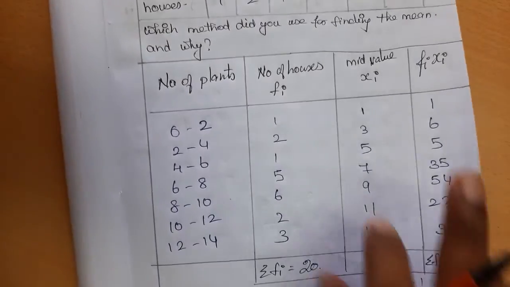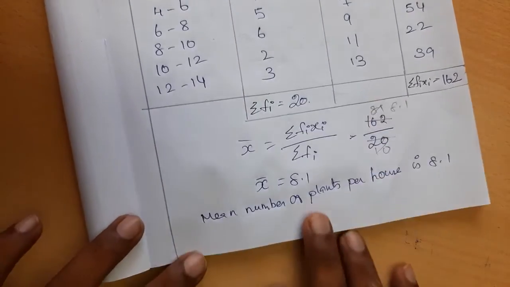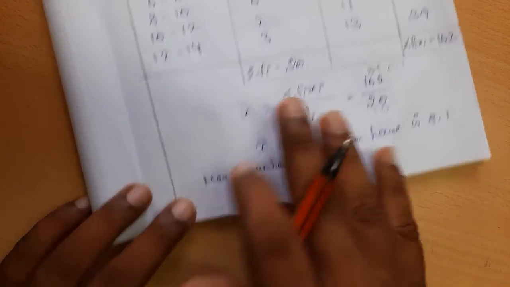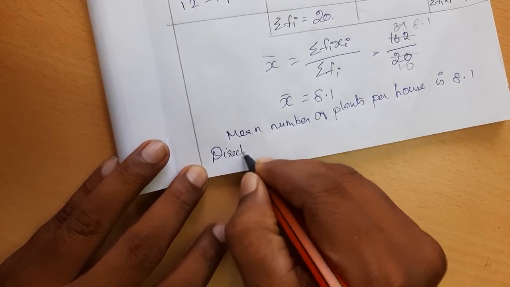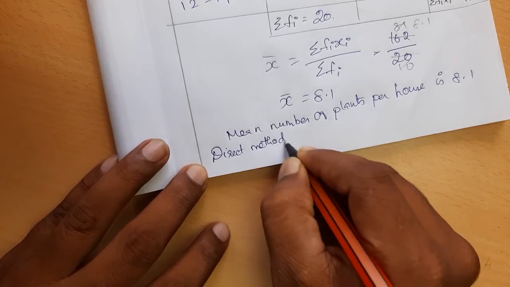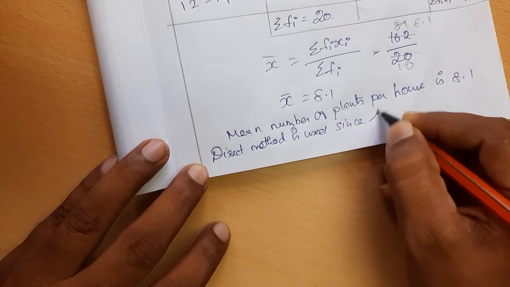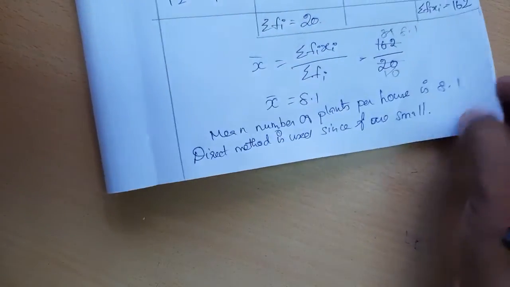They also asked which method we used, right? Which method did we use? We used the direct method. And why? Since the frequencies are all small, the direct method is used. Since they asked that question, why, we have to write this also.